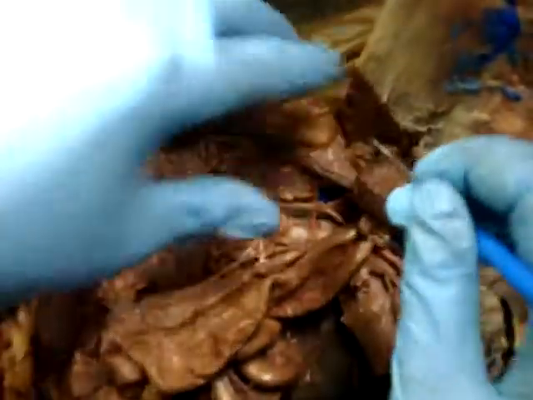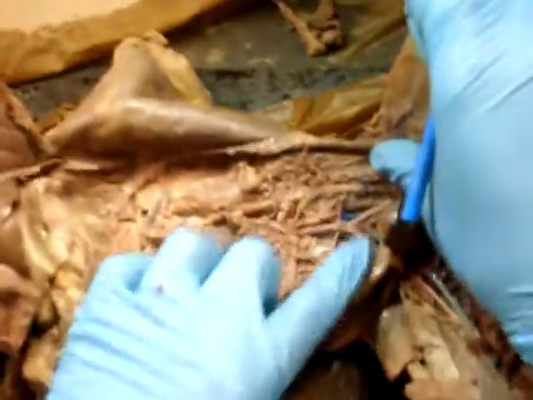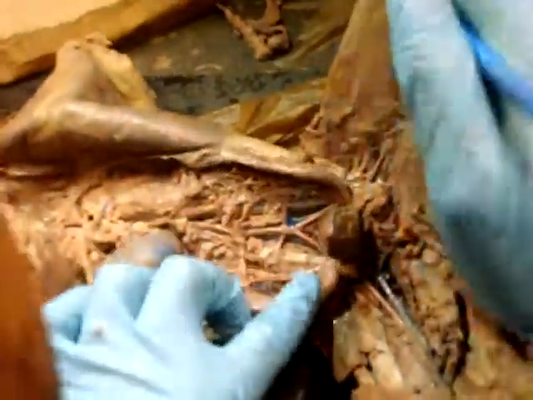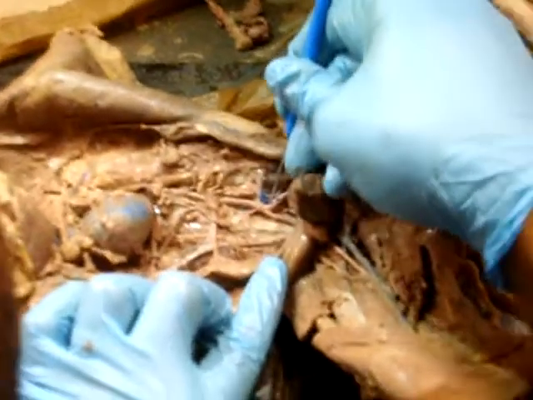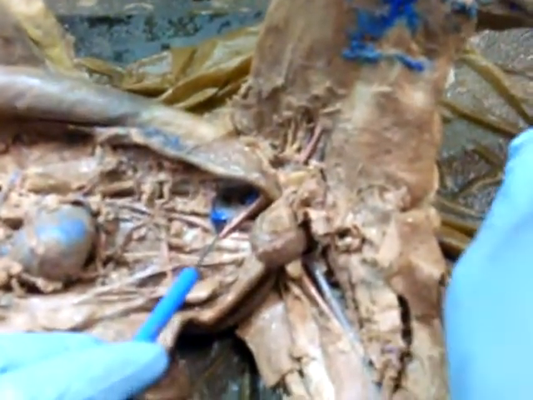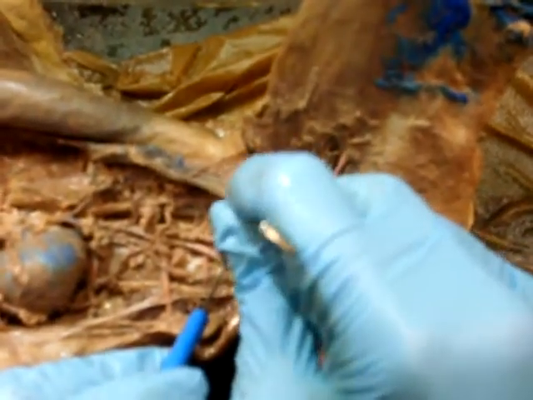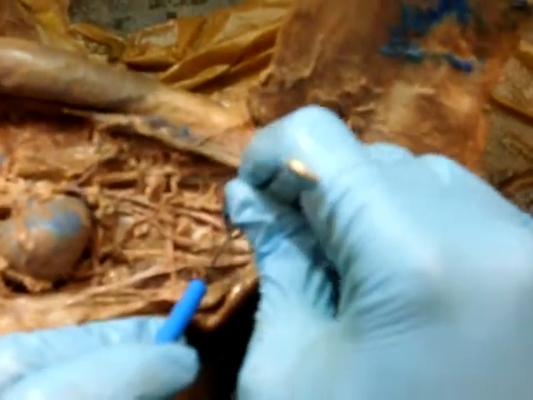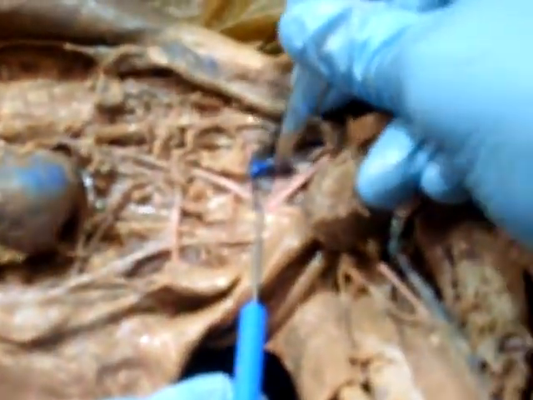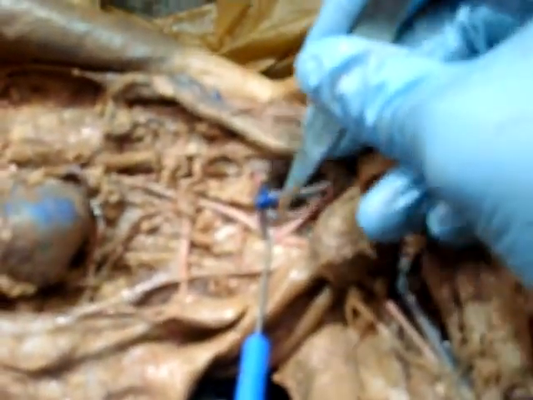Common iliac. Okay. Here's a Y. That would be the common, right there. See? External iliac. Okay, branches.